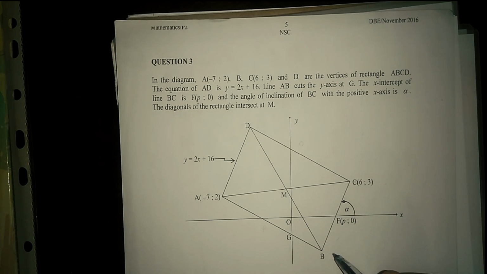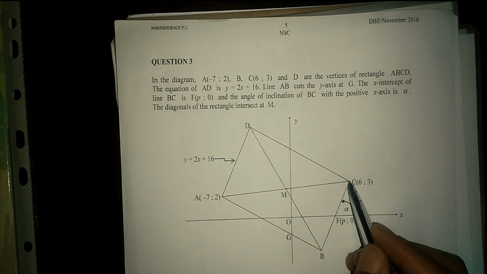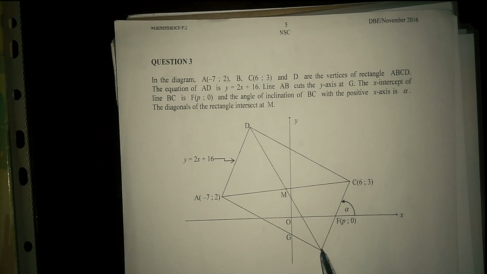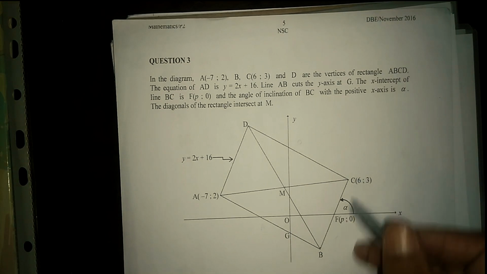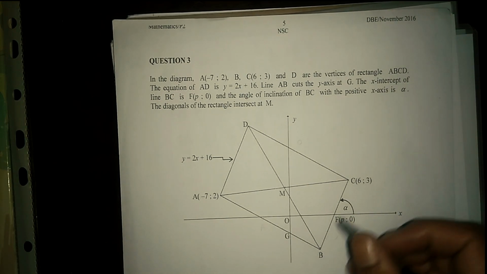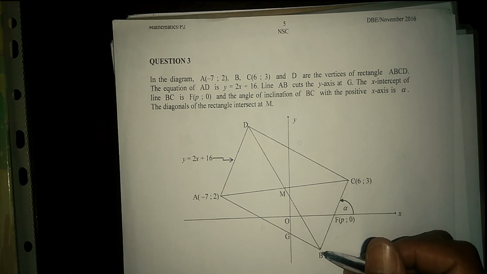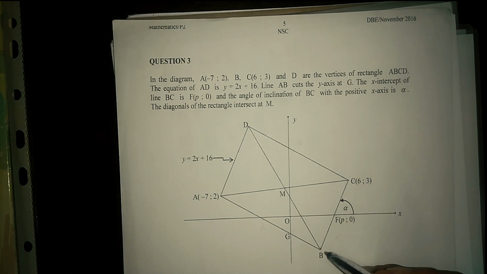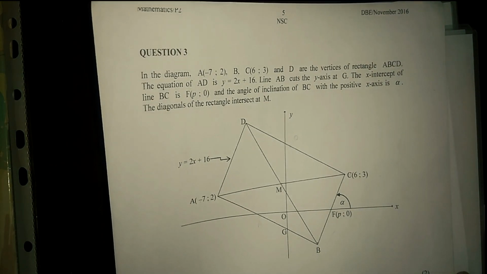Because we don't have the coordinates of B, so we use F and C. Remember point C, point F, and point B are collinear points, meaning they lie on the same line, and collinear points have the same gradient. The gradient of BF will be equal to the gradient of FC, and the gradient of BC will be equal to BF. So all these points give us the same gradient.